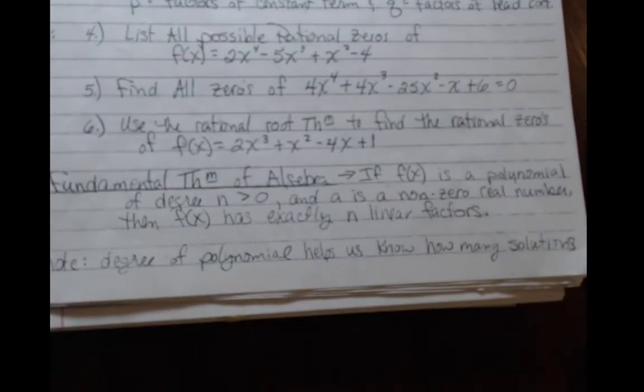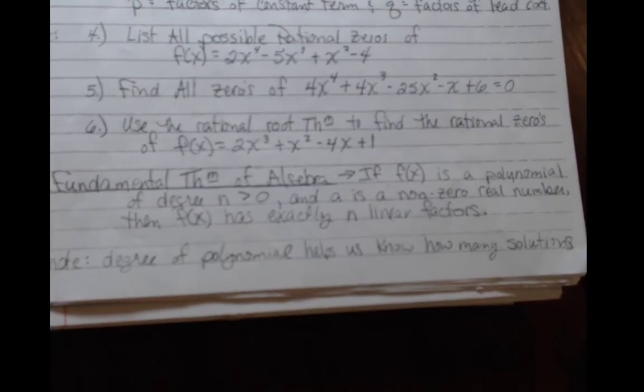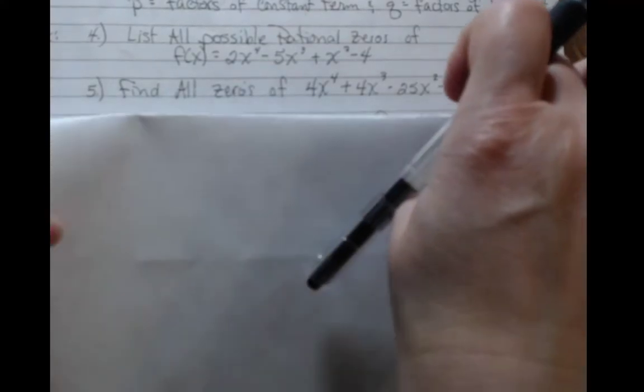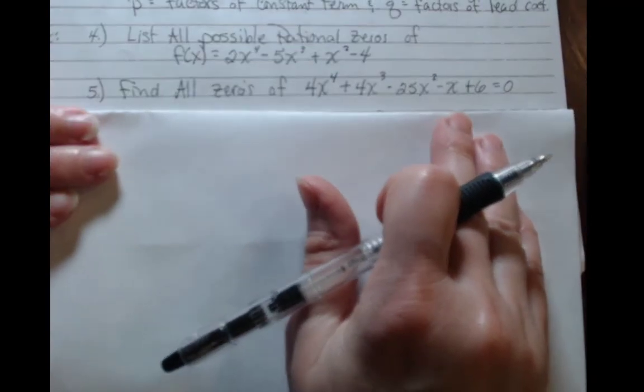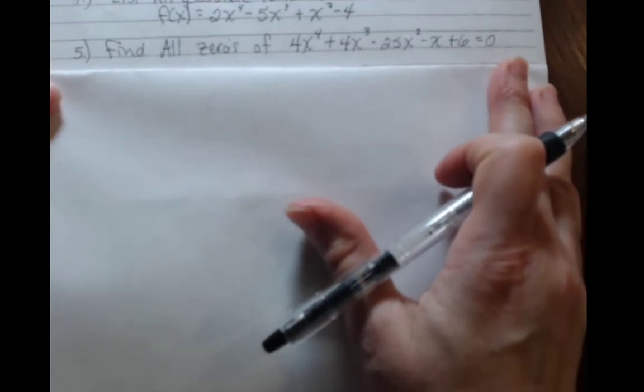So I'm going to turn my paper down so I have more space to work. Clean space. Okay, find all the possible zeros of this polynomial.